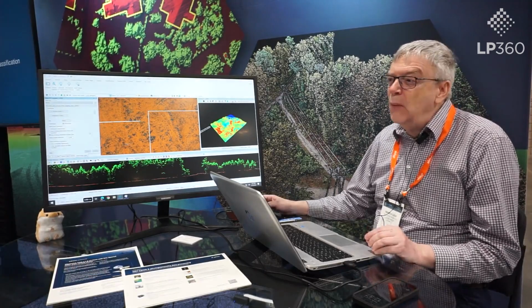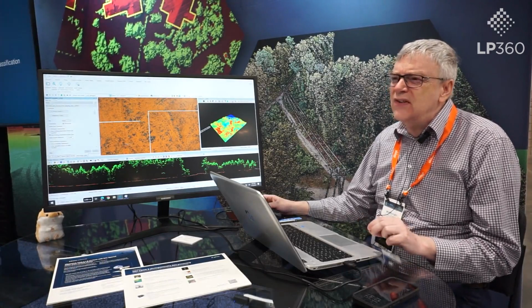I want to take just a couple of minutes to talk to you about automatic ground classification in LP360 Drone and the new feature we've added where you can do your ground classification in LP360 Cloud. And we've also added some more advanced features to the ground classification to do some more rigorous detection of edges of your project and so forth.